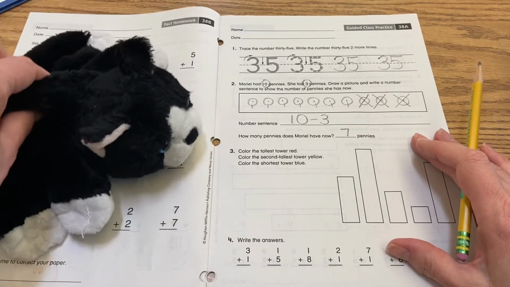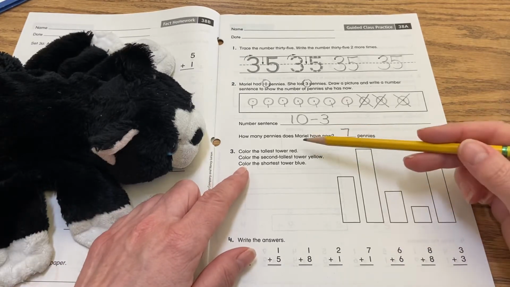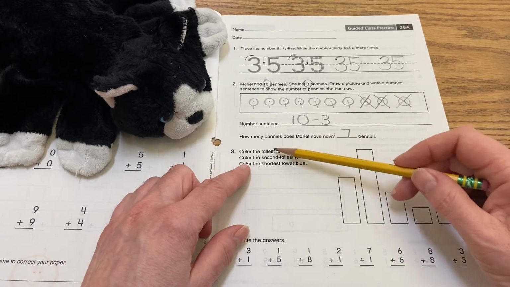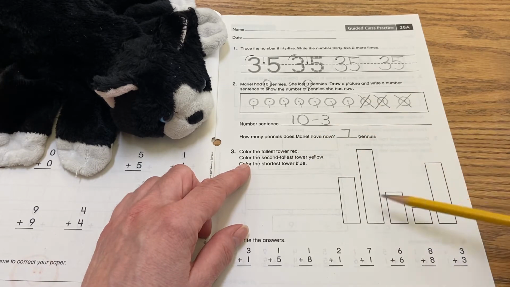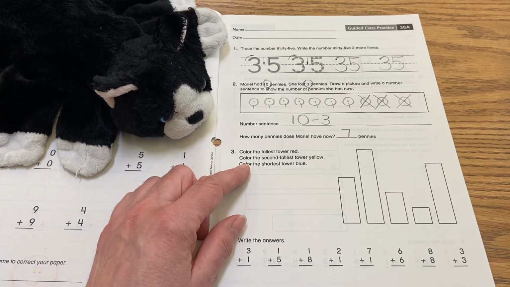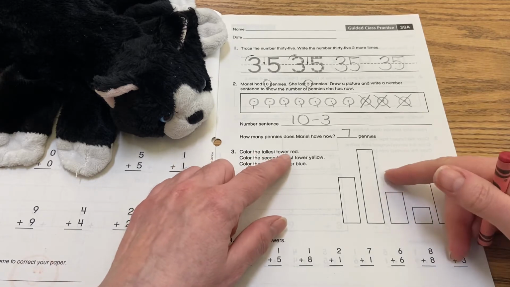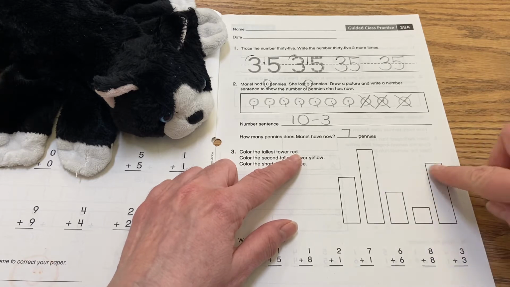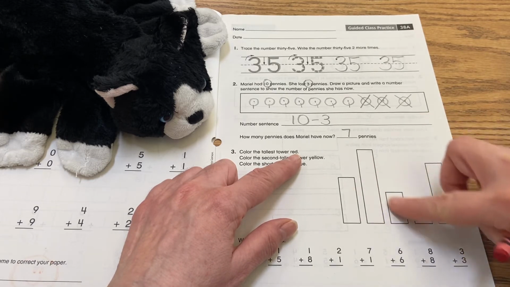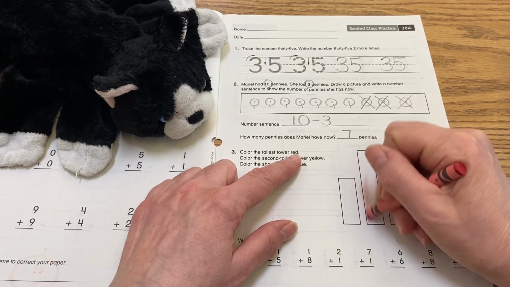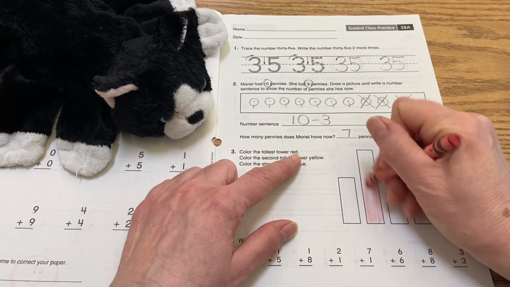Okay, we're going to move down to question 3. And here's why we watched the monkey video today, okay? So it says color the tallest tower red. So let's compare here. So we're comparing size, okay? And for this, please use crayon in this booklet because your marker will bleed through. So find your red crayon, okay? It says color the tallest tower red, all right? So if you look here, we've got a bunch of towers, and this one right here is our tallest one. So that's the one we're going to color red right there. Okay, so use your red crayon.